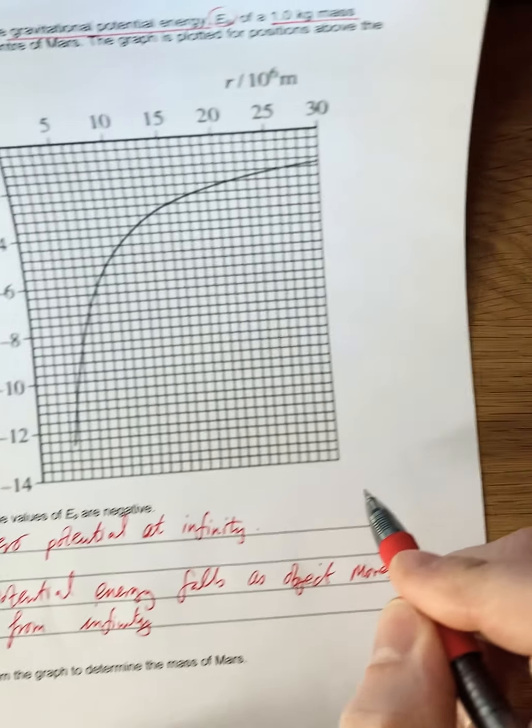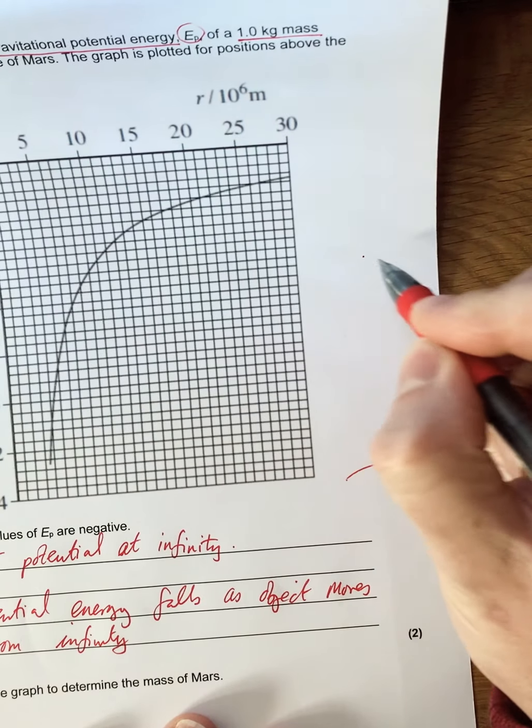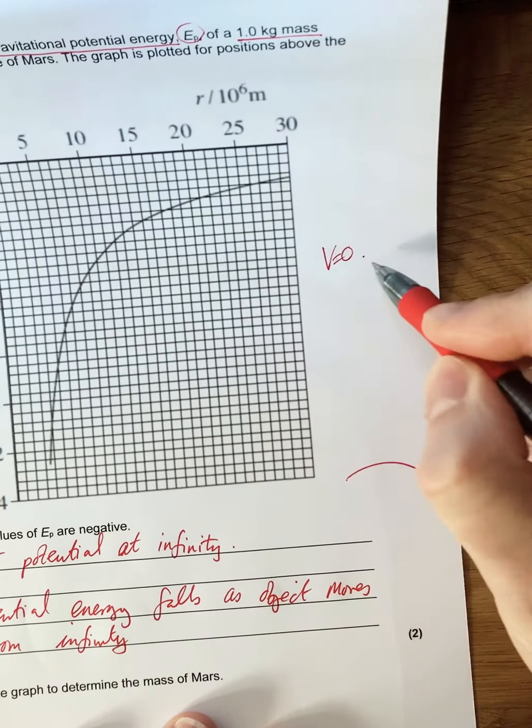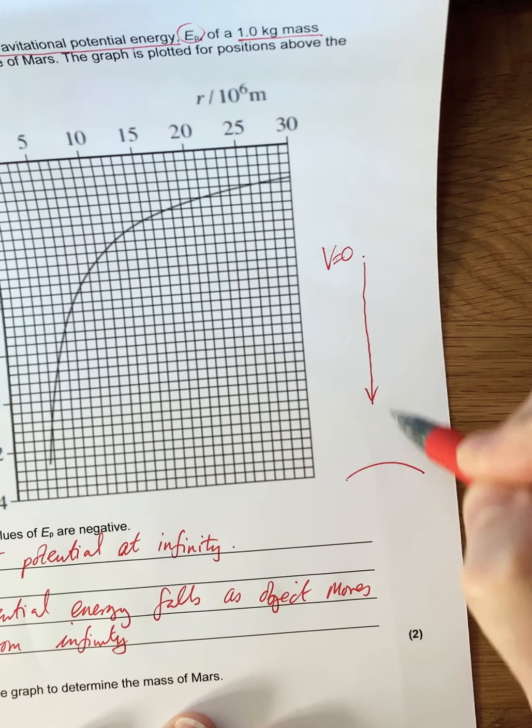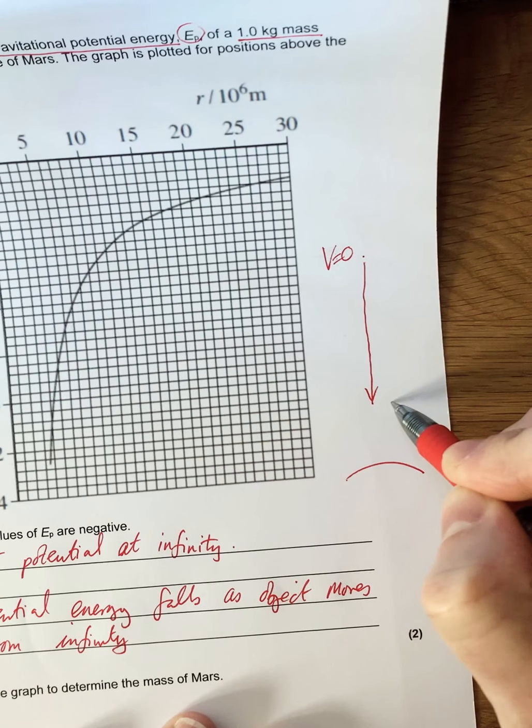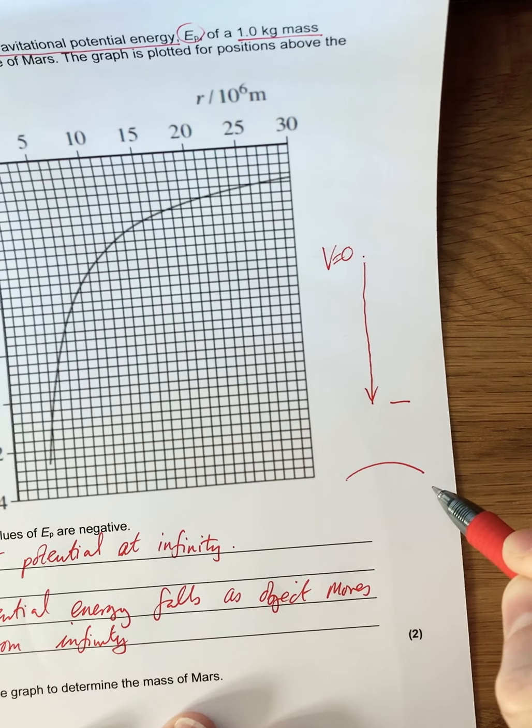Okay, so you write out here at zero potential, and as you fall down, as you get closer to the planet, you have a new potential that should be a more negative value, because whatever gravitational potential energy was stored at that position, it has gone down.